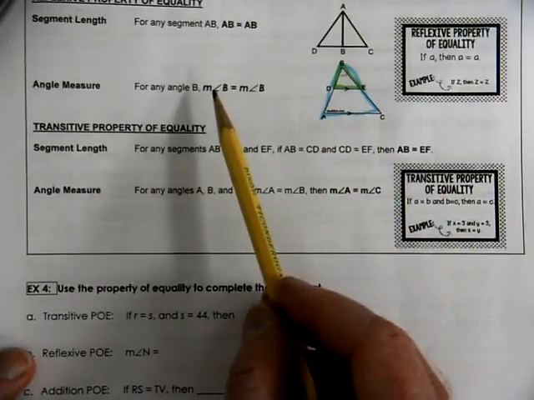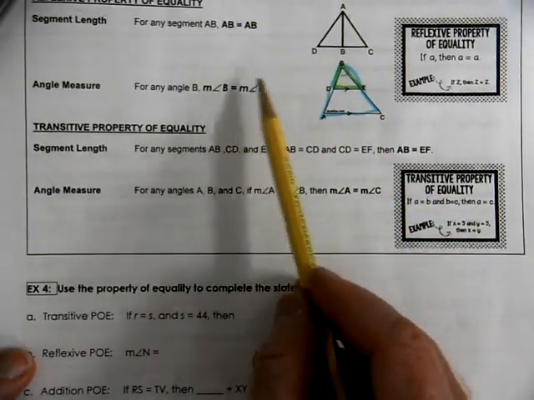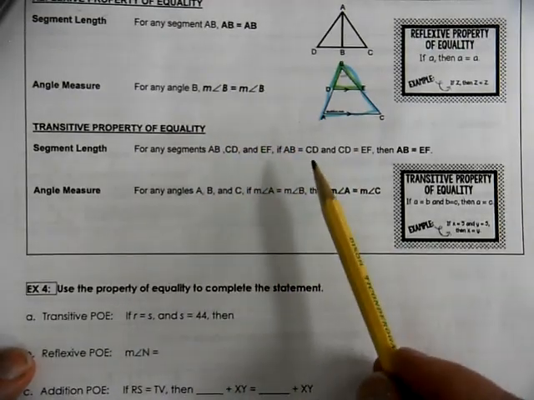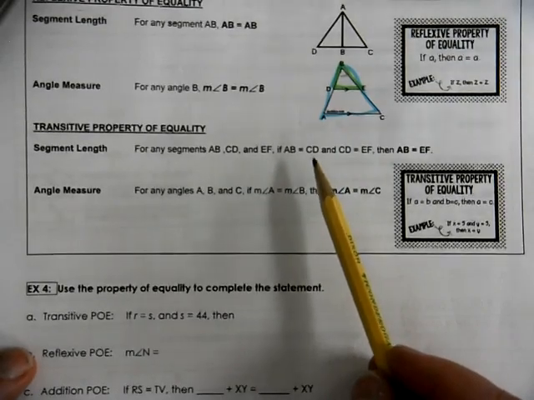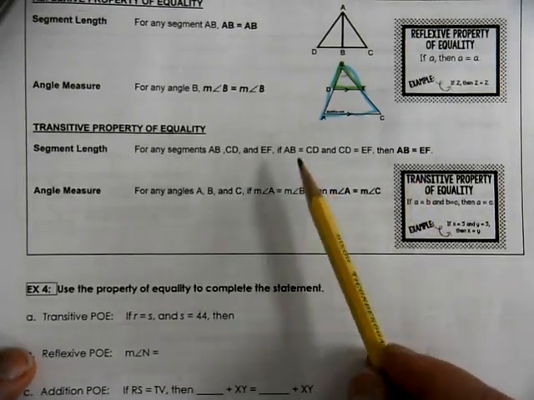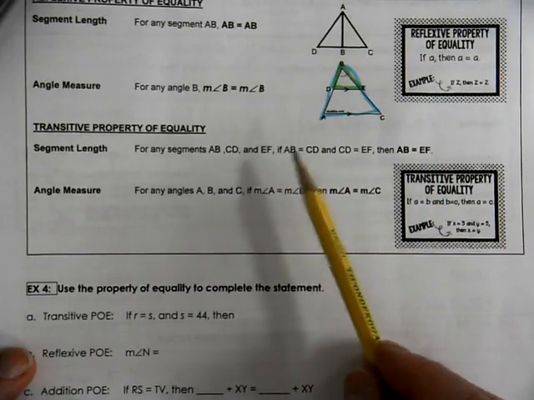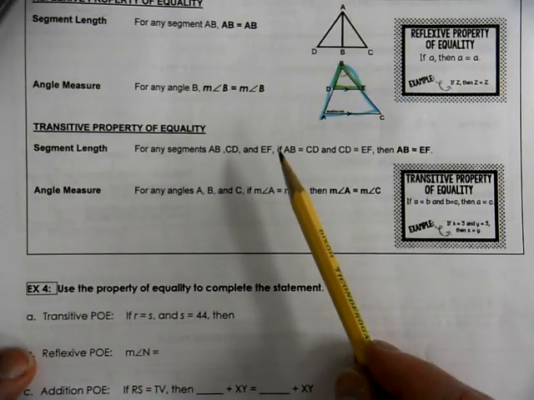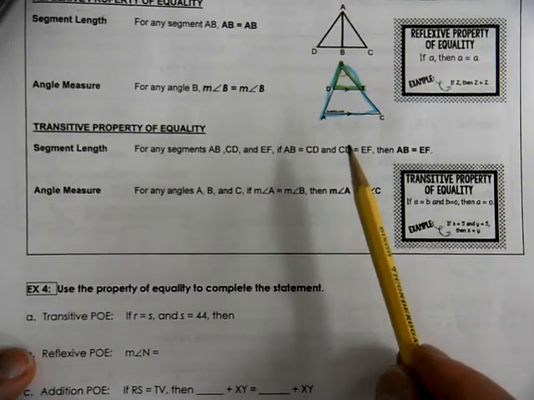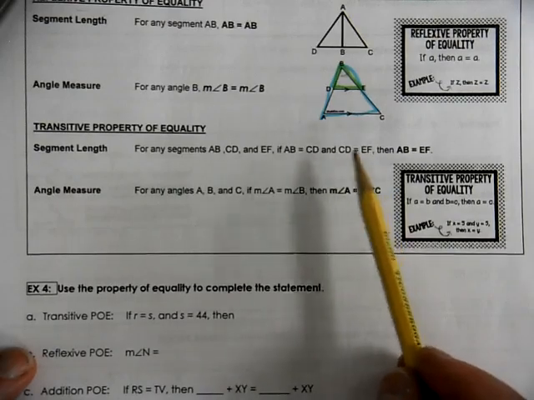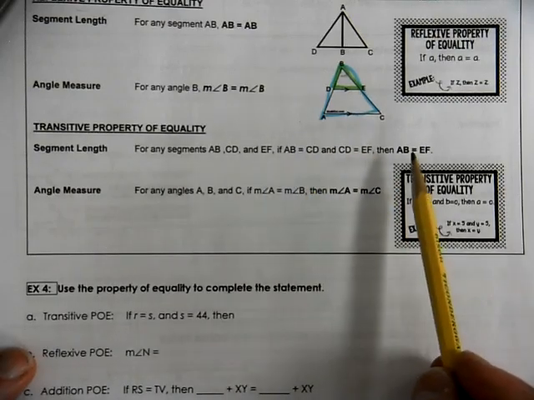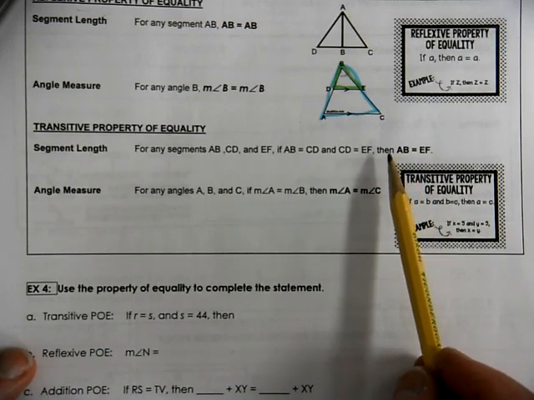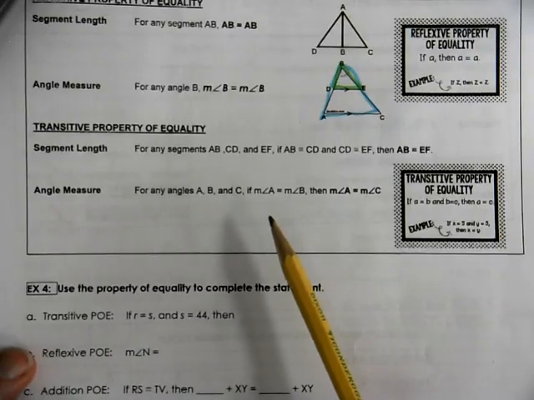Notice that in reflexive, it's only one main statement, and they're exactly the same. Down here, none of them are exactly the same. And it's taking three equal signs, three statements. Two of them on the if, one of them on the then. Segment AB is equal to CD, and CD is equal to EF. Therefore, AB is equal to EF. Called the transitive property.